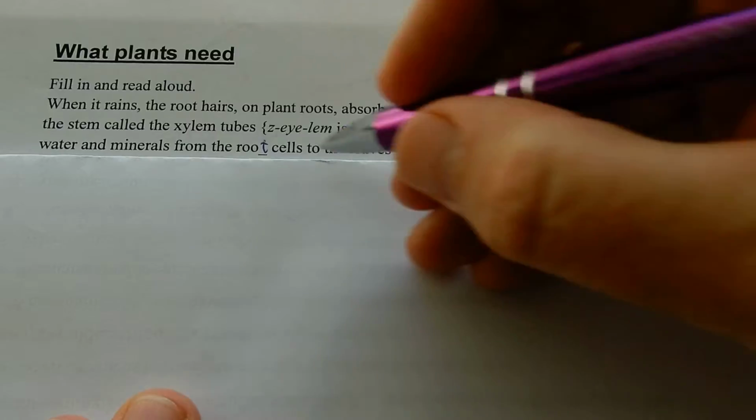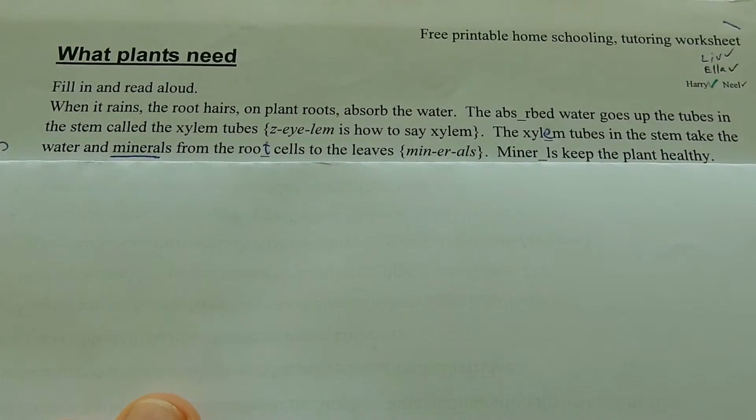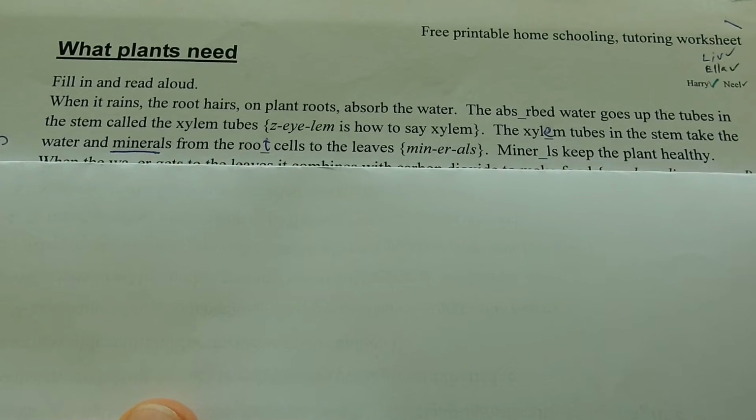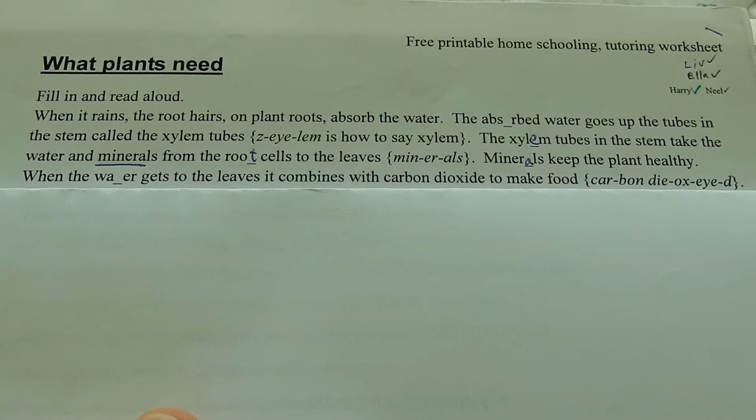Minerals. Minerals keep the plant healthy. Yeah, minerals keep you healthy. Minerals are to do with keeping things healthy.